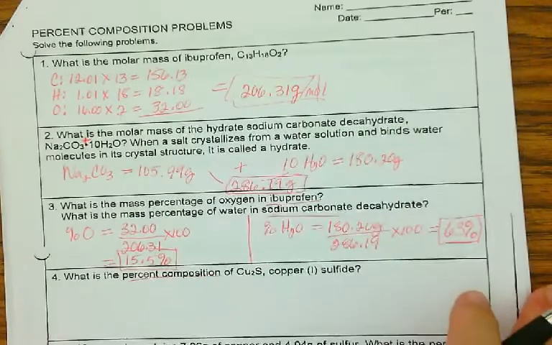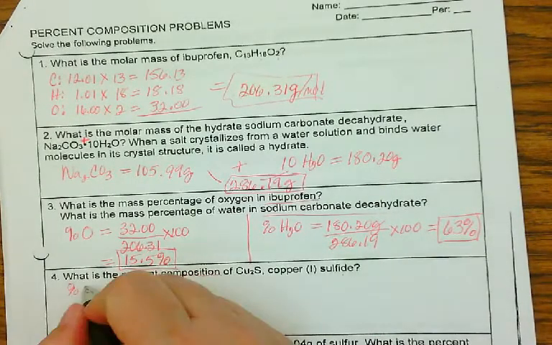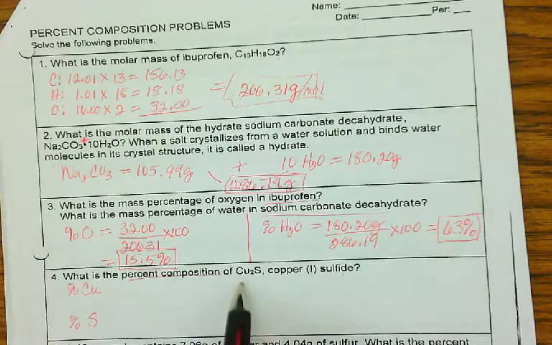So you've got to do the percent composition for copper, and then another for sulfur. Before I can do this, what do I need to know? How much is the mass of copper total, and what's the total molar mass?